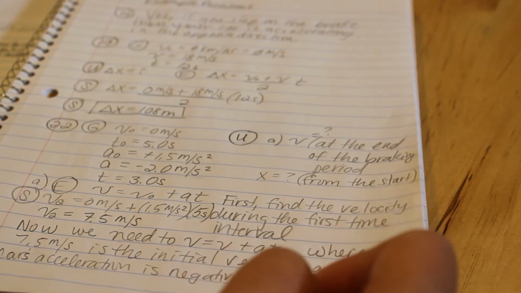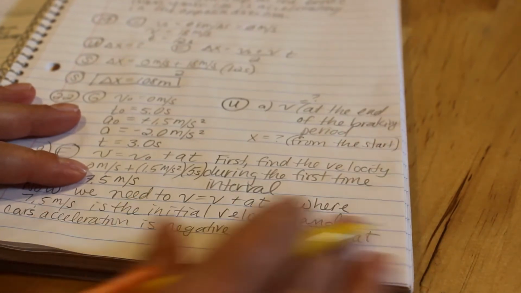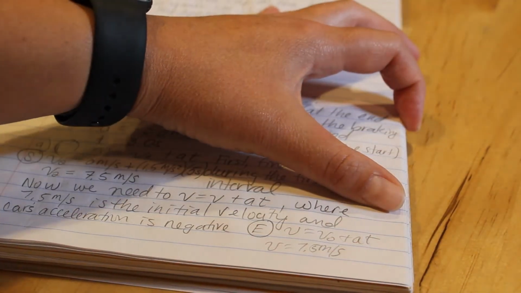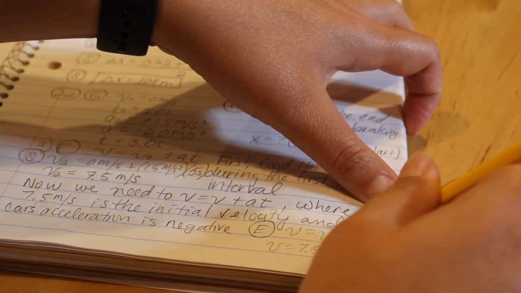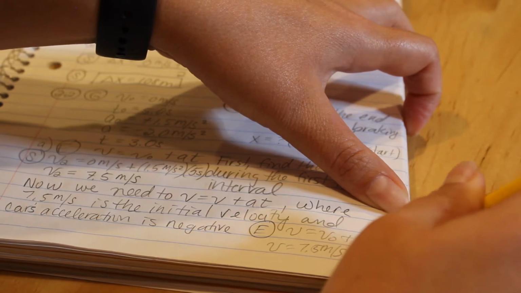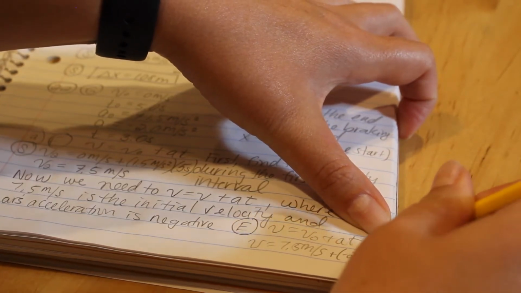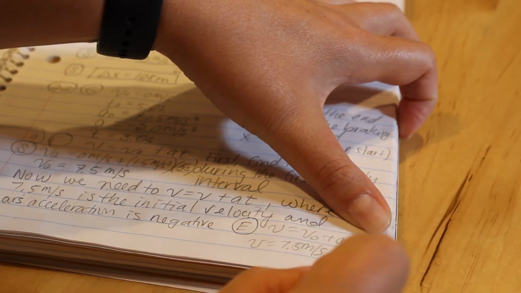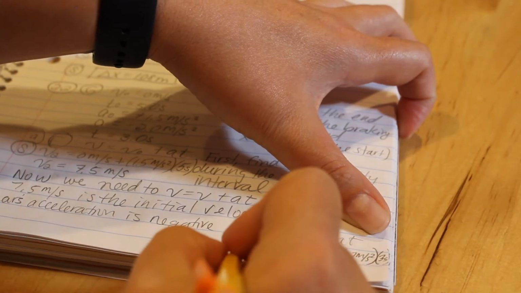So V is going to equal 7.5 meters per second, plus negative 2 meters per second squared times 3 seconds. Hopefully you can see that, that's 3 seconds, because that's the amount of time that we are traveling at 2 meters per second squared.